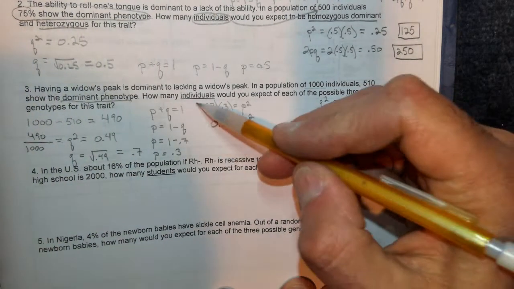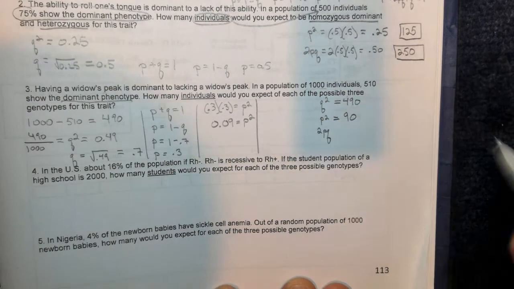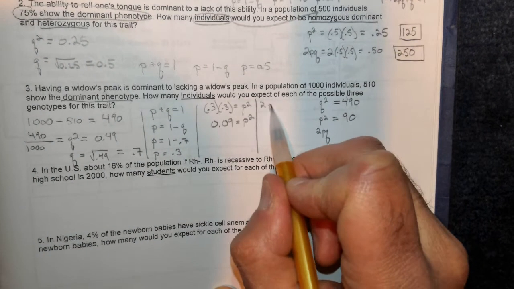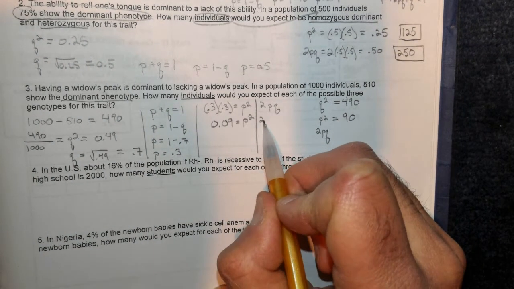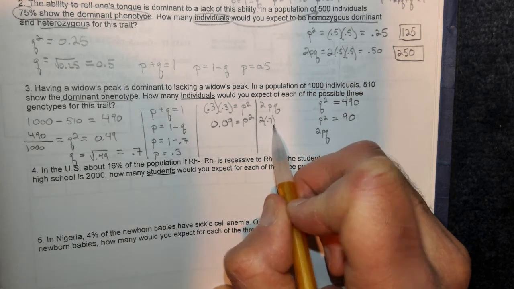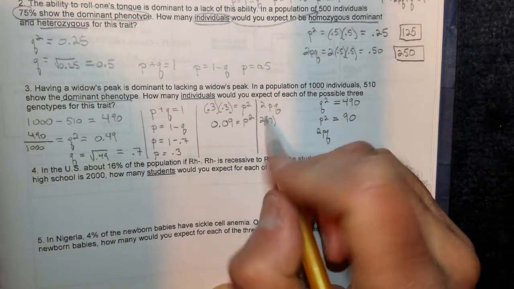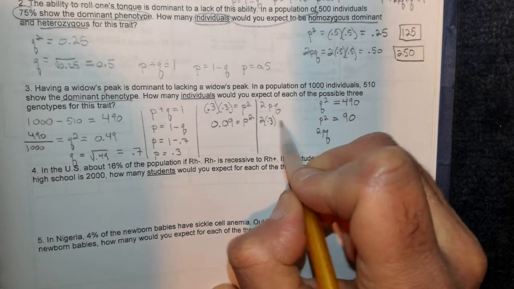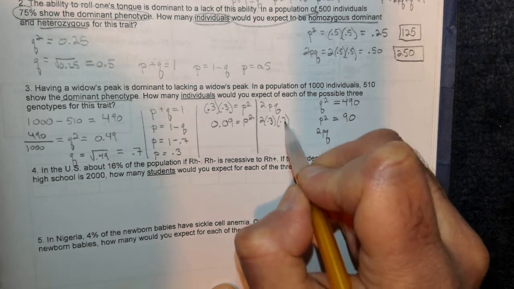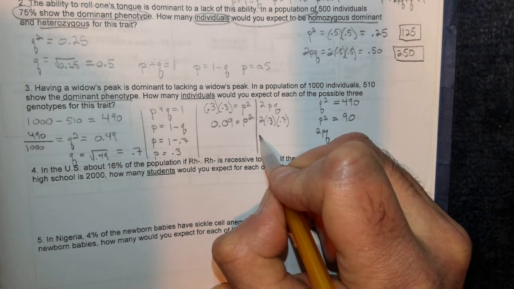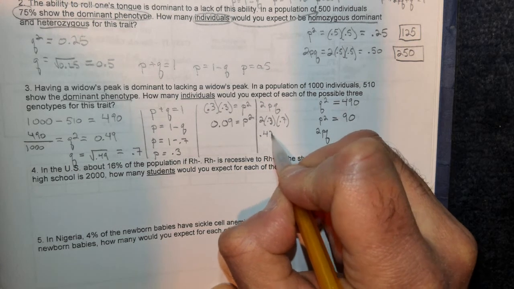Finally, I'm going to solve for 2pq. Well, that's 2 times 0.3 times 0.7. That's going to be 0.42.